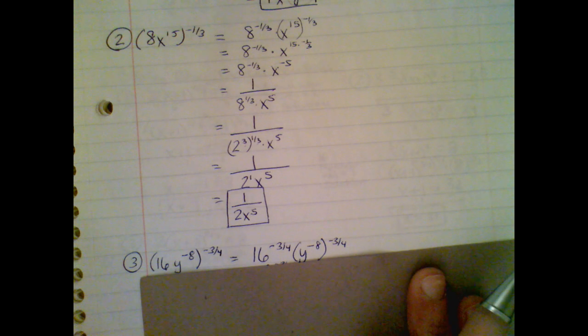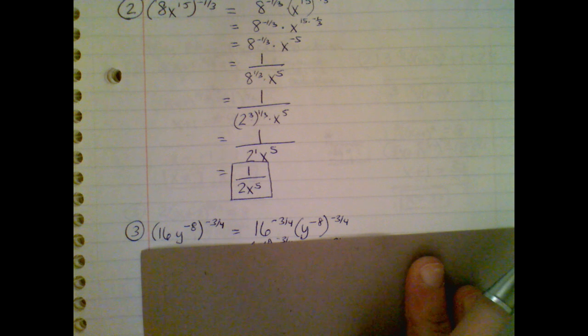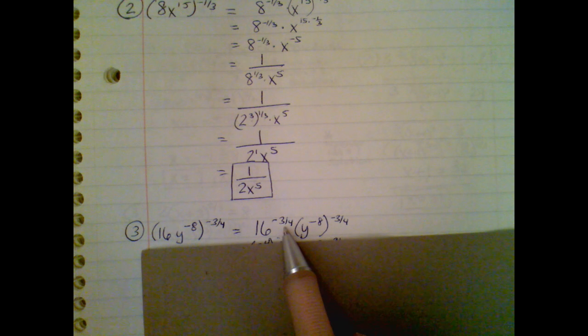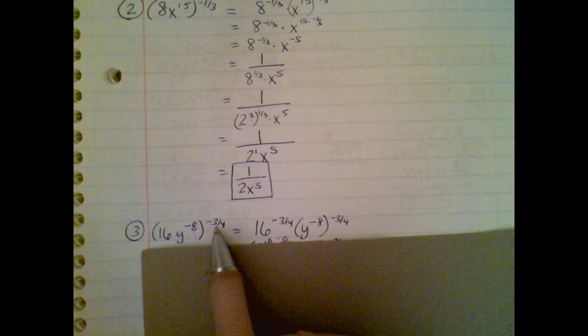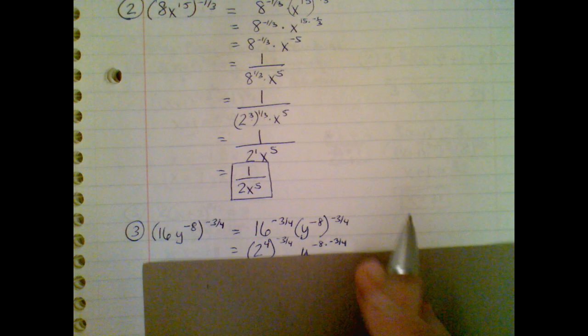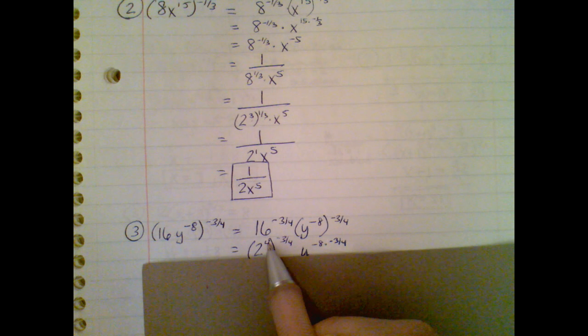Alrighty, this last problem we're going to go through, we have 16y to the negative 8th power, to the negative 3/4 power. So we're going to expand it out. 16 is to the negative 3/4 power. Y to the negative 8 is to the negative 3/4 power. And then from here, 16 is 2 to the 4th power. If we think of our factor tree, 2 times 2 times 2 times 2.